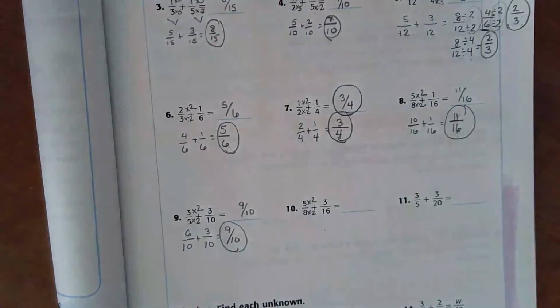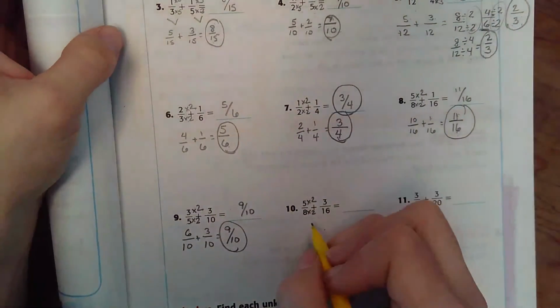There went the lights. Good thing it's the middle of the day on Saturday, so it didn't get too dark on you.